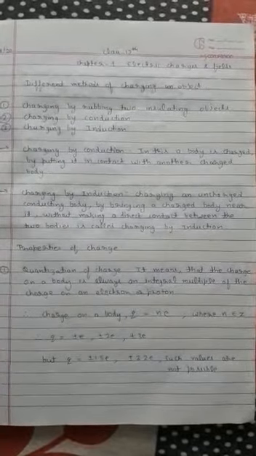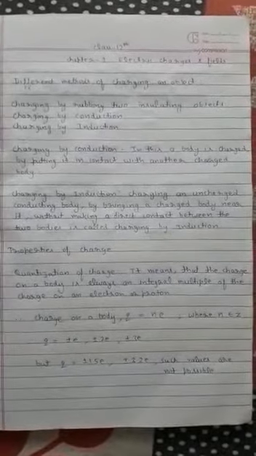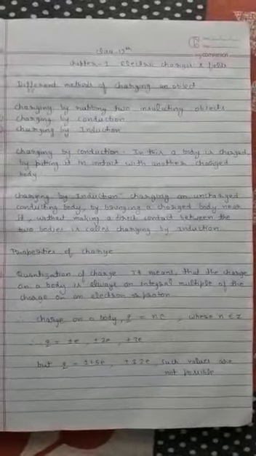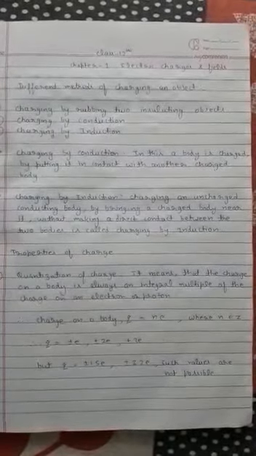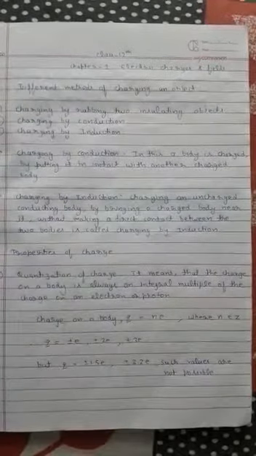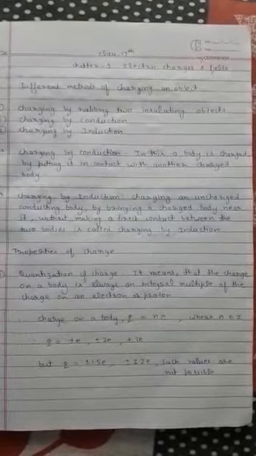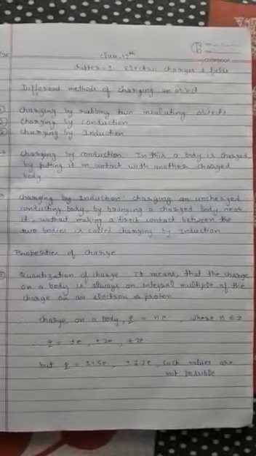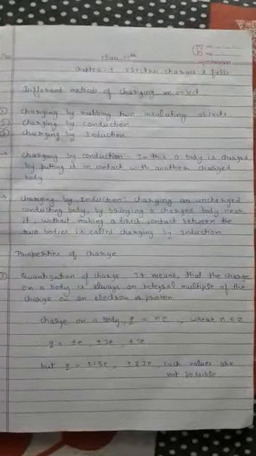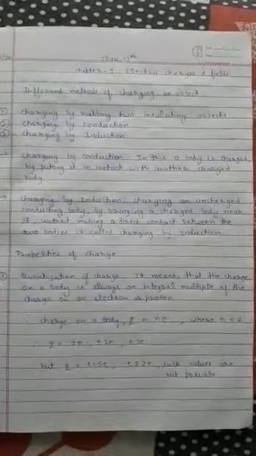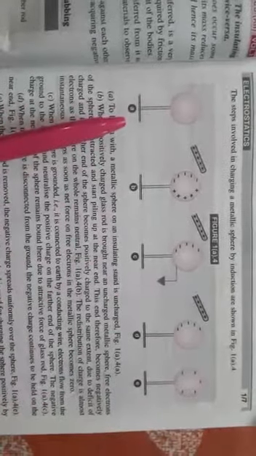Next method is charging by induction. Charging an uncharged conducting body by bringing a charged body near it without making a direct contact between the two bodies is called charging by induction. Now let us try to understand this method with the help of an activity, an example. We will understand this process of charging by induction with the help of these 5 diagrams.